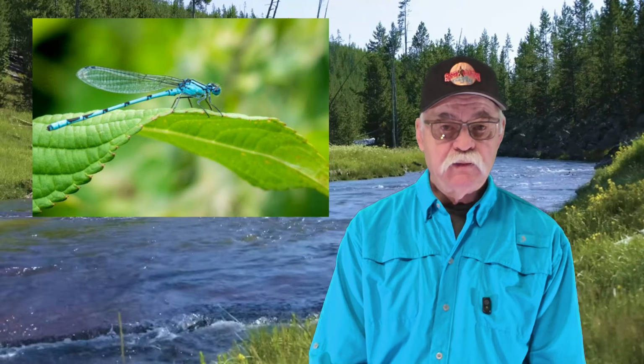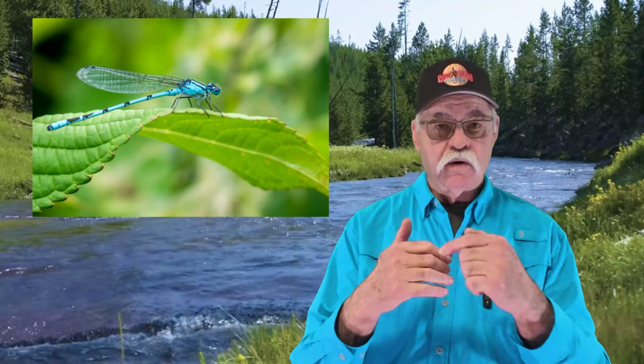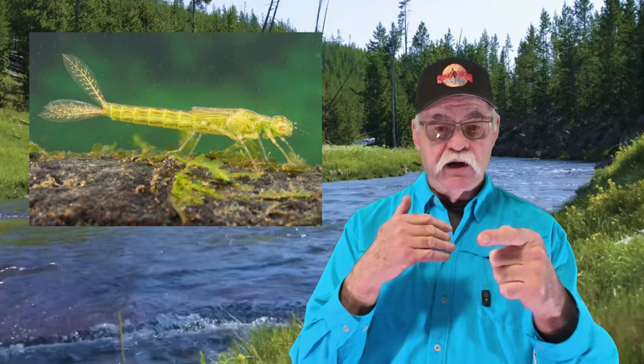Damsels are another good food source. They'll be traveling from the deeper water into the shoreline to crawl out on reeds to hatch. So they have to dry their wings out before they can fly, and they'll be crawling up those reeds. And so that is an area where you're probably better off fishing from the bank and throwing to the deep water and retrieving towards shore.